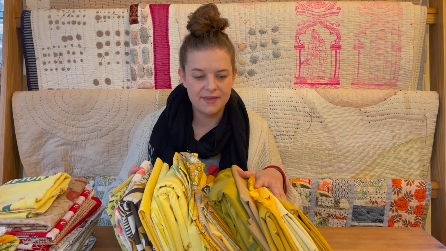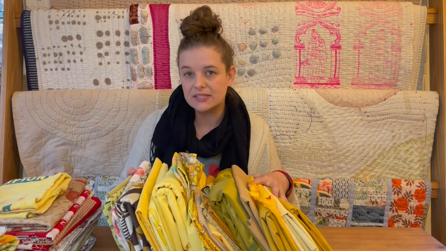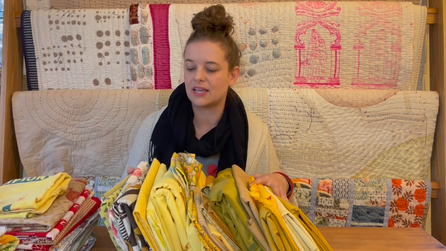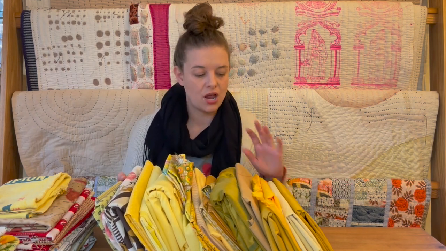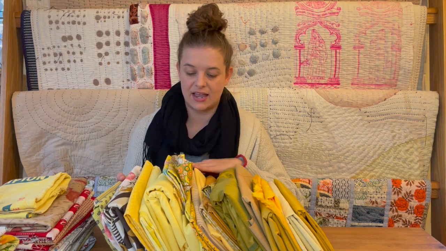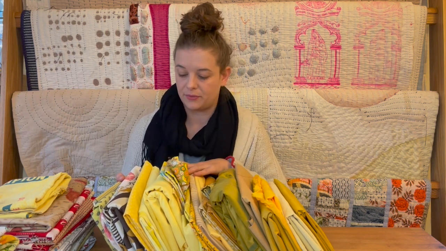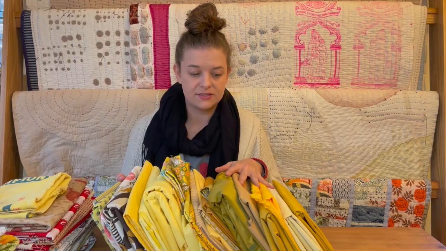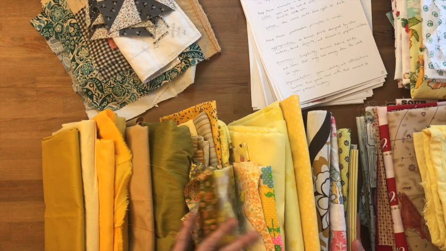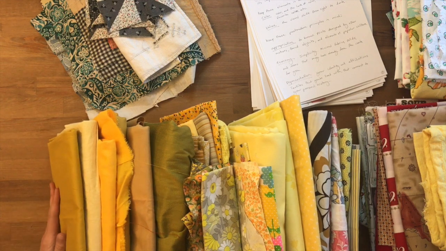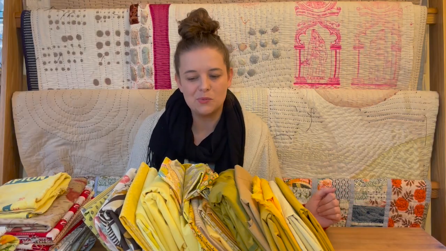I really like yellow. Some of my favorite quilts that I've made in the past have a lot of yellow in them. And it was fun to go through my stash and pull out things that had yellow, whether they're patterns or solids. And here we're starting to get a real shift within yellow. That is also a little bit of our second element of value.